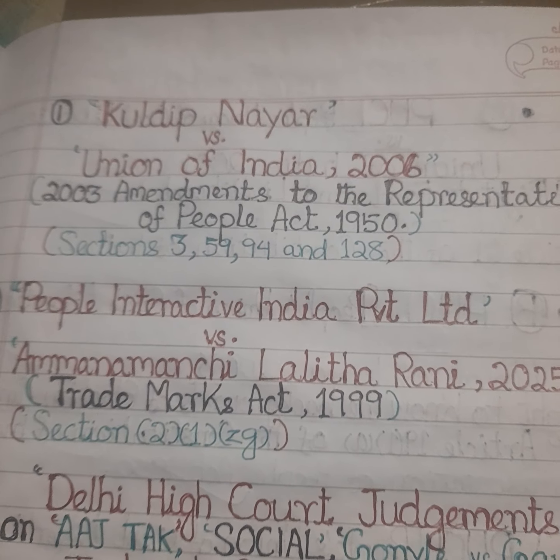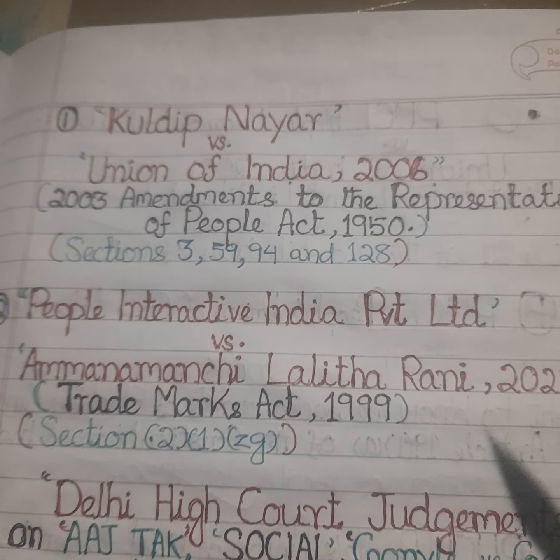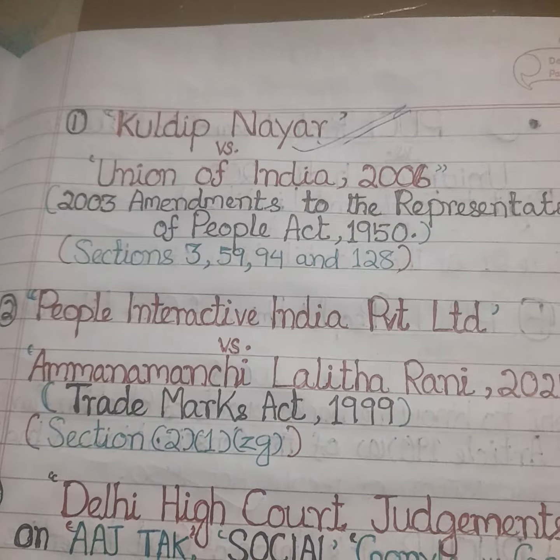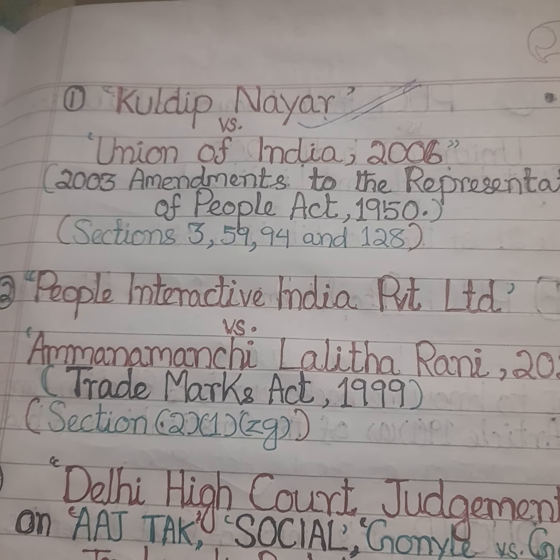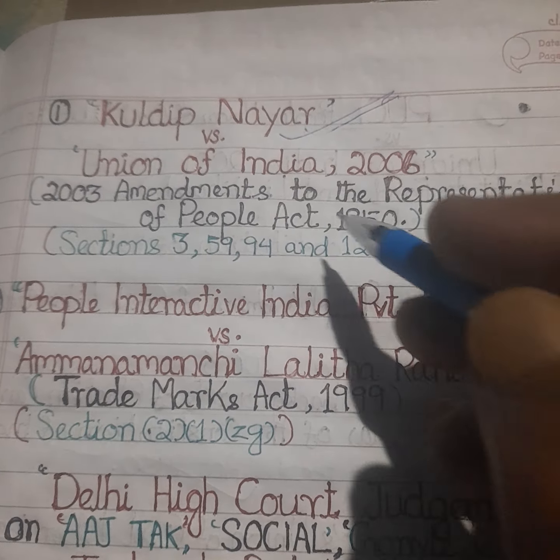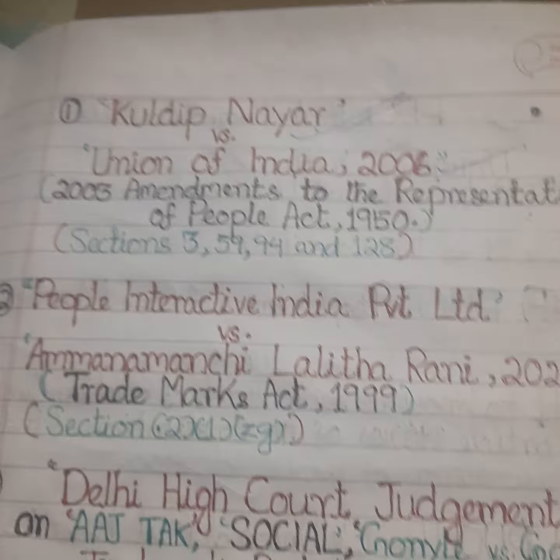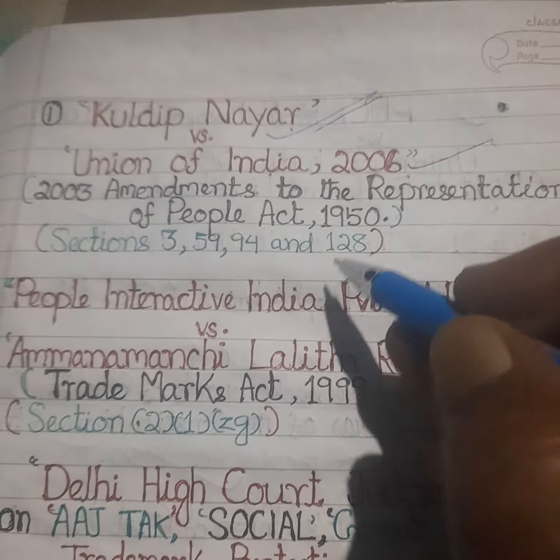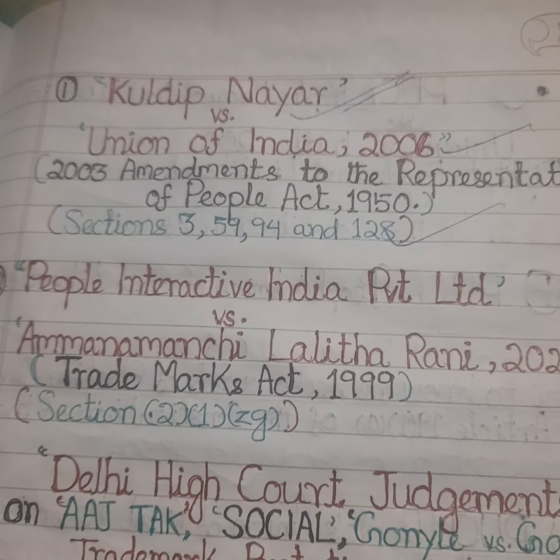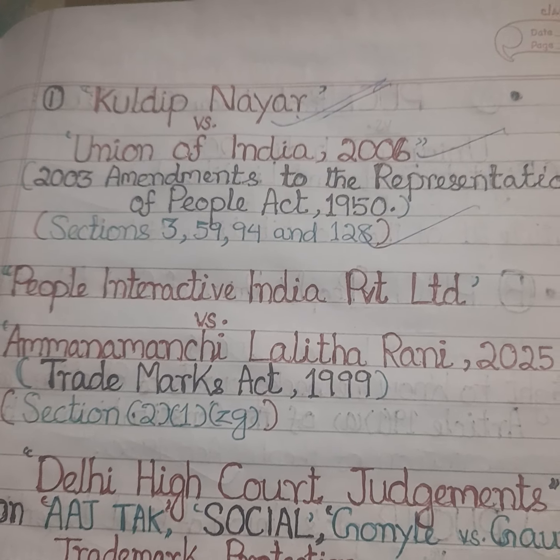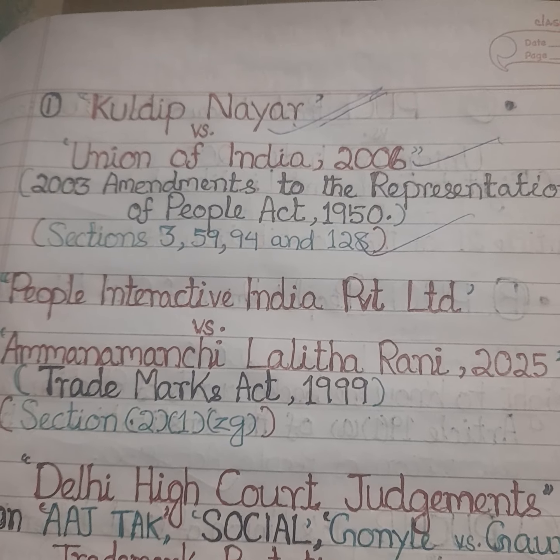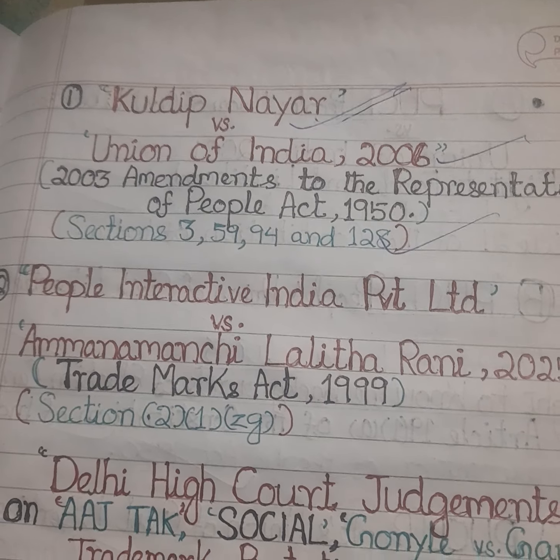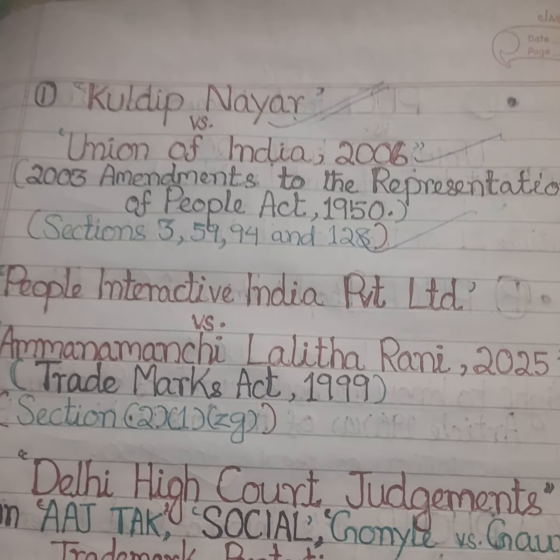So, here the appellant, the petitioner, Kuldip Nayar, challenged those amendments in the apex court. So, we will discuss that important leading case of 2006 known as Kuldip Nayar versus Union of India. So, we'll go to the very facts regarding the case. Here, the petitioner challenged the amendments made under the Representation of People Act 2003.